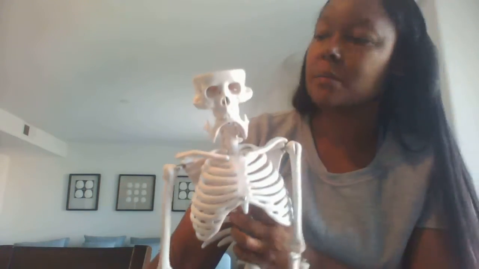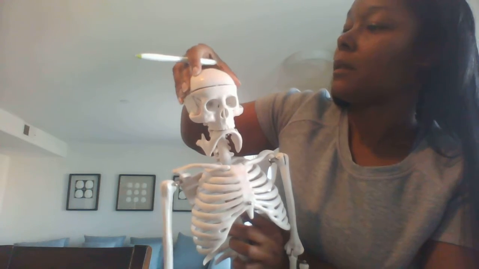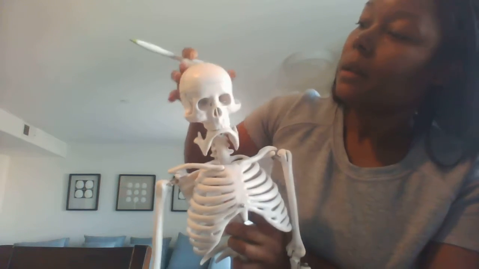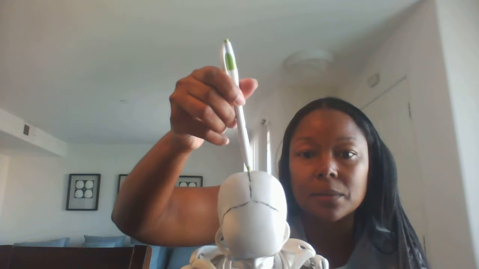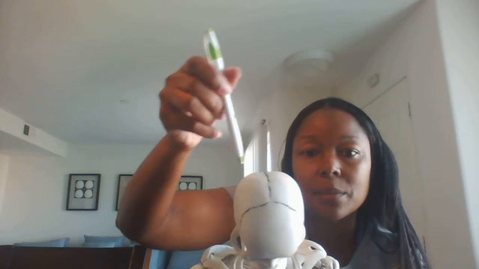Then we have the sutures. Looking at the frontal bone, we have the associated coronal suture. Then we have the sagittal suture that divides the parietal bones. And then we have the occipital bone and the lambdoid suture, and then we have the temporal bone and the squamous suture.